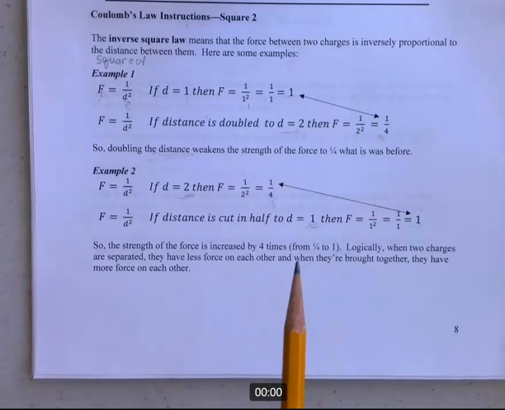So logically, just think of it logically first of all. When you bring two objects that are exerting a force on each other together, they're going to exert more of a force on each other. When you move them farther apart, they're going to exert less of a force. You feel the gravitational force of the Earth, but if you went a billion miles into outer space, you would no longer feel the gravitational force of the Earth. So that's what they're saying.